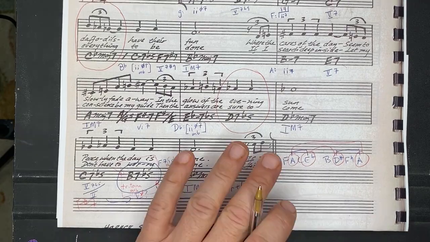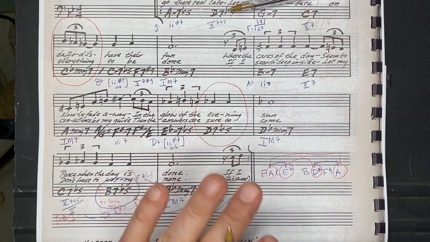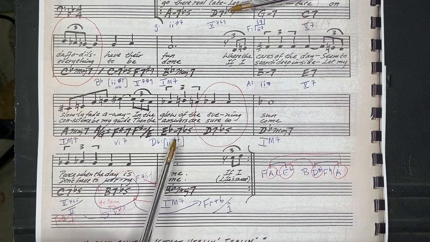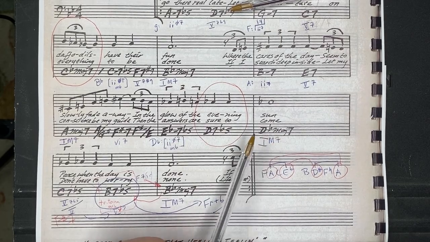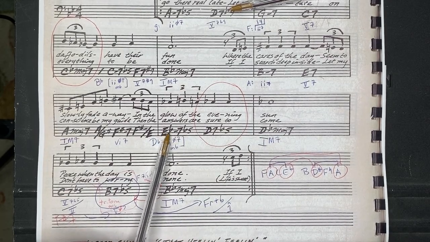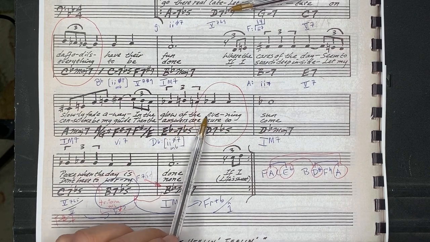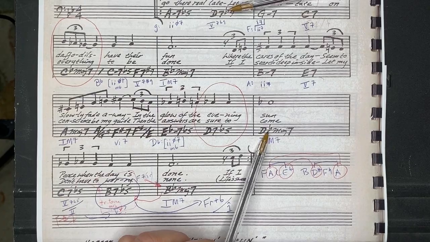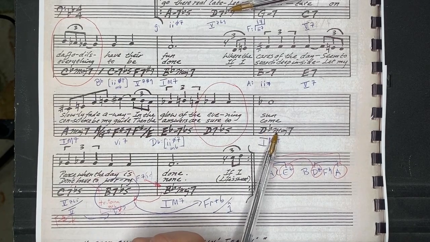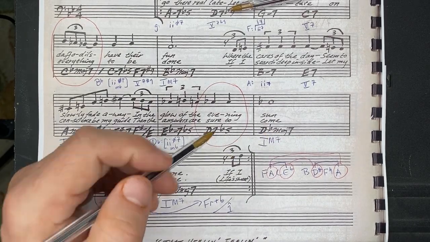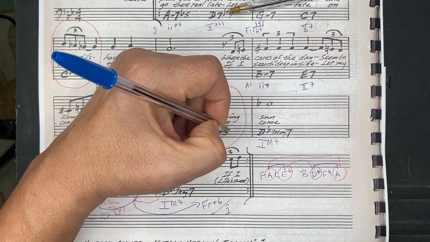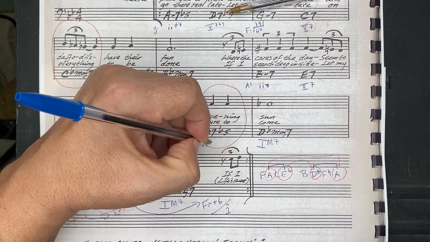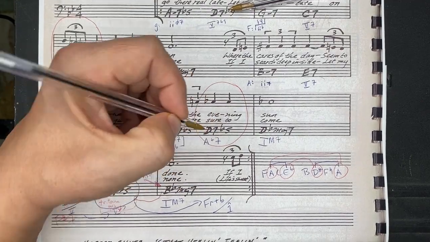Okay, now let's go back up here to these other ones, and you're going to find the same thing. So I'm going to D flat major, right? And normally I'd go E flat minor 7 to A flat 7 to D flat major 7. That would be 2, 5, 1. Instead of that, he uses, now I'll put these beside each other, A flat 7, right?